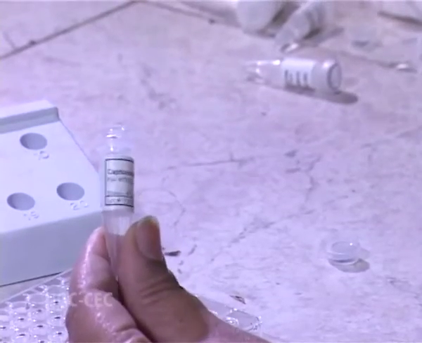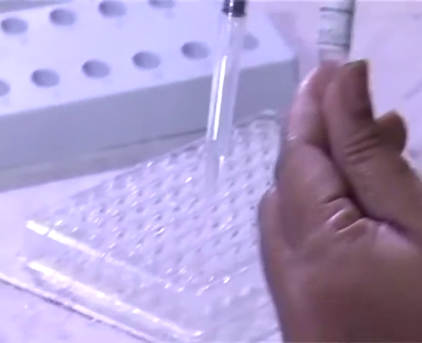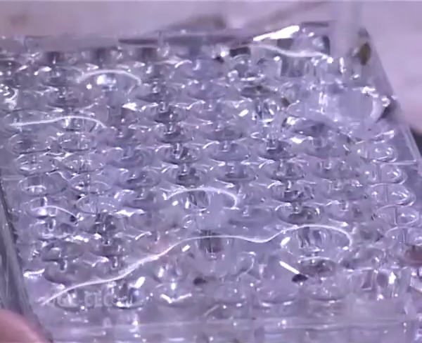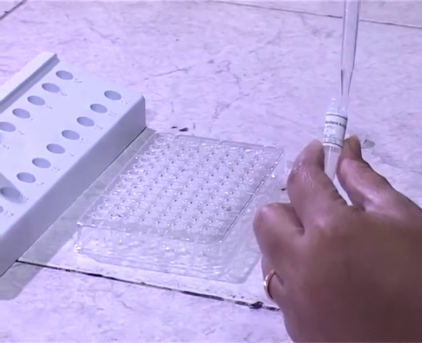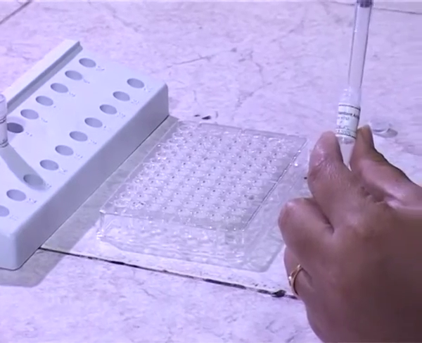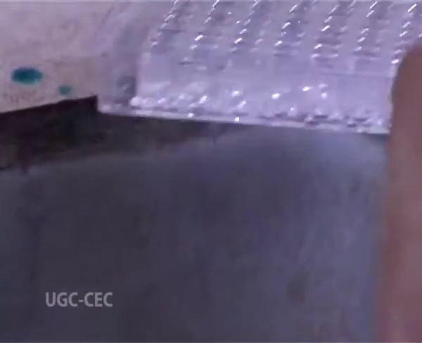First, we have to coat the microtiter wells with one antibody. This antibody is called capture antibody and it is not labeled. Next, after washing the wells properly, we will add the antigen. If the specific antigens are present in the sample, they will bind to the antibody. Then again we have to wash the wells properly to remove all the unbound antigens.